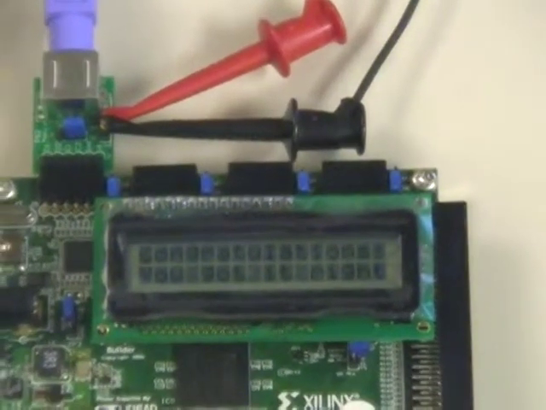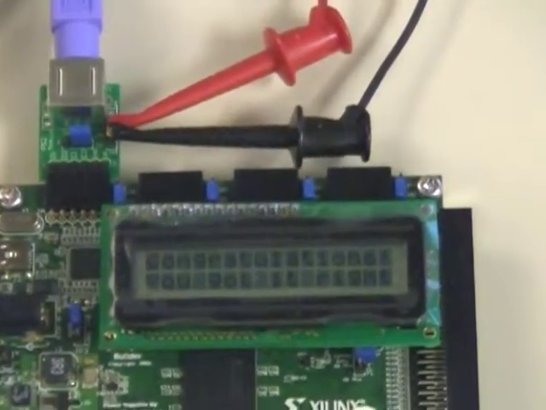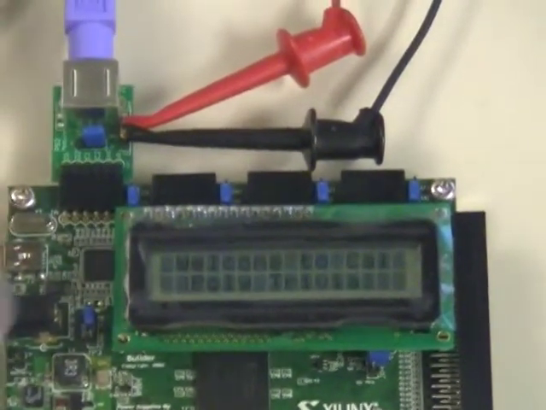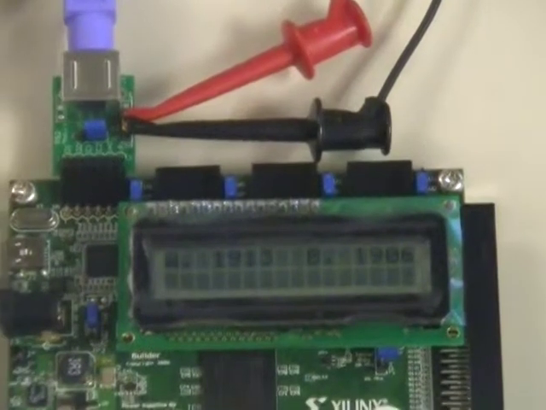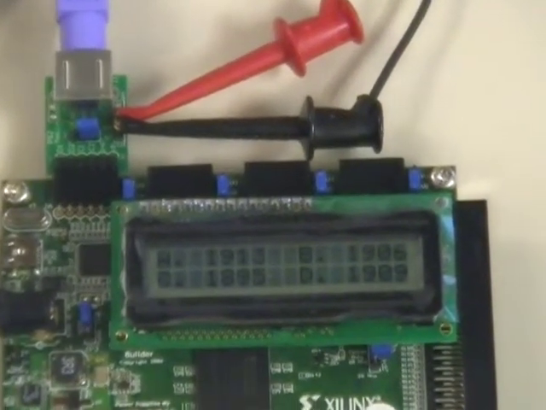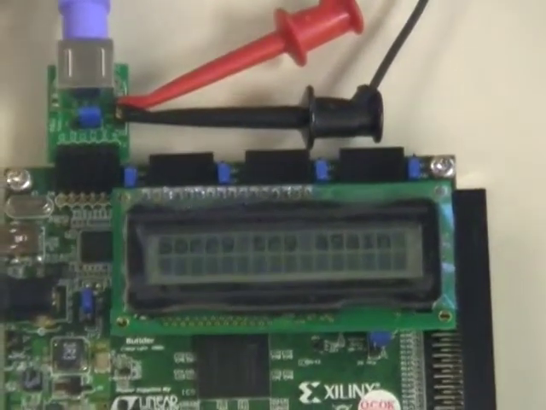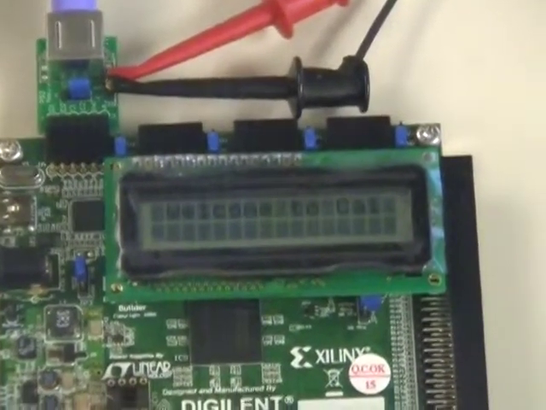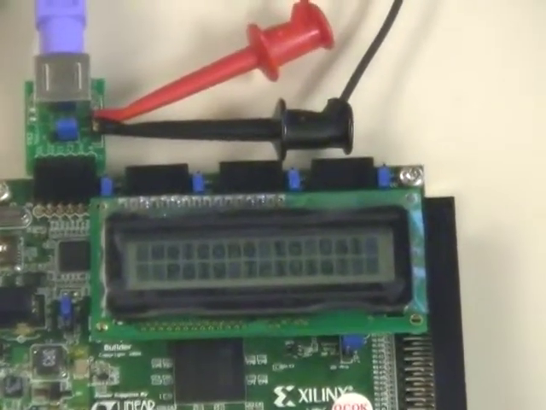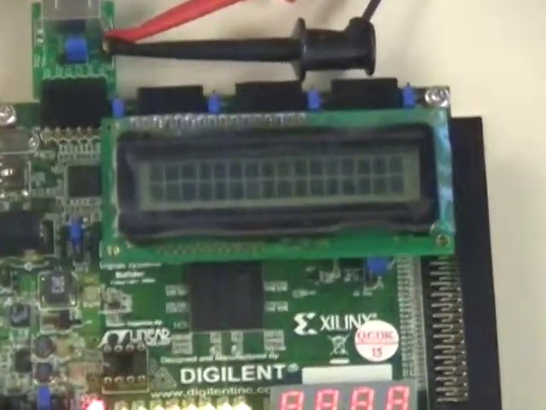The right answer. If you were to have gotten the wrong answer, I'll go through this again. Okay, so we'll just say A. It comes up with sorry, try again, and you just hit the reset button and it brings you back. And that's about it.